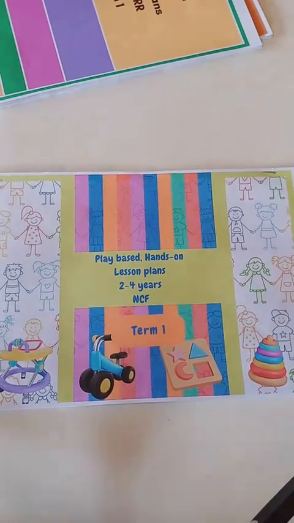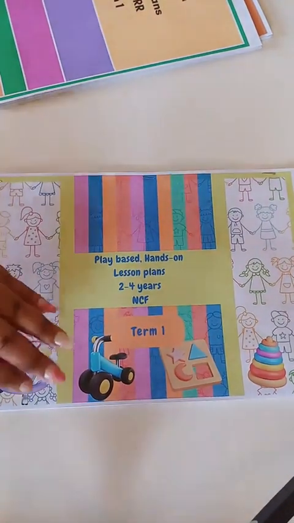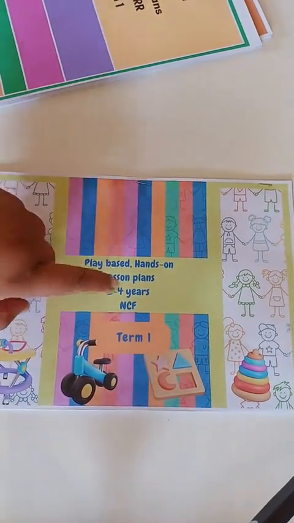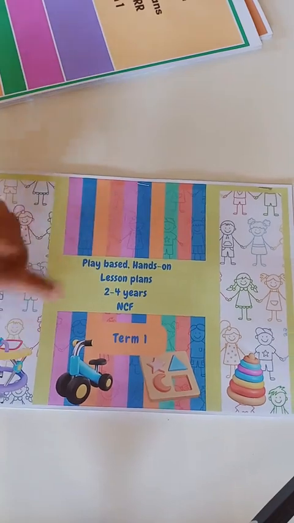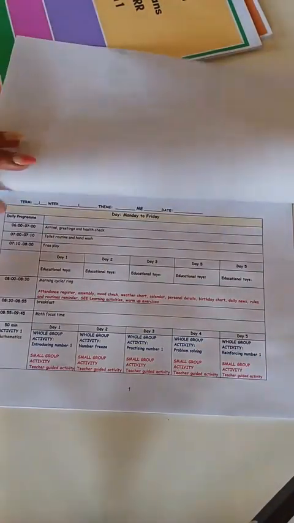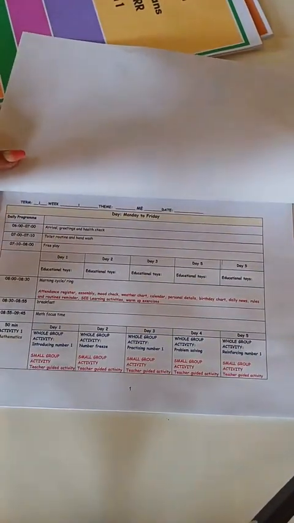Okay, colleagues, this one is play-based. This one is play-based, 100% play-based. So this is 2 to 4 years. Okay, play-based, hands-on lesson plans. Now, this is what's happening here. Okay, the structure is the same with that one, but how the activities are done is not the same.